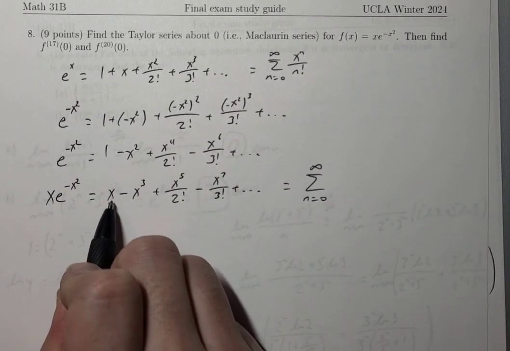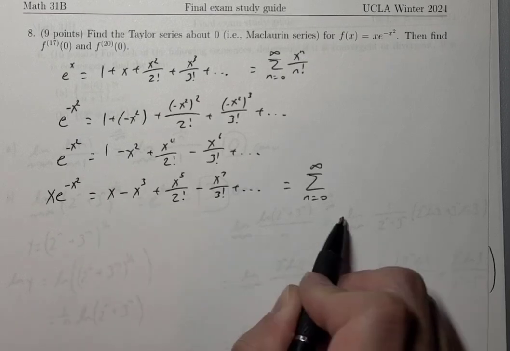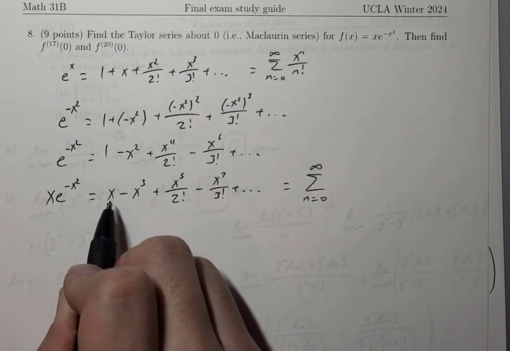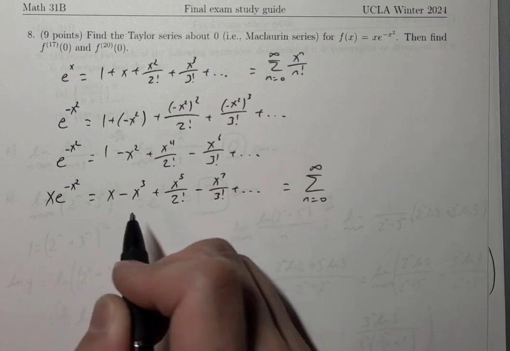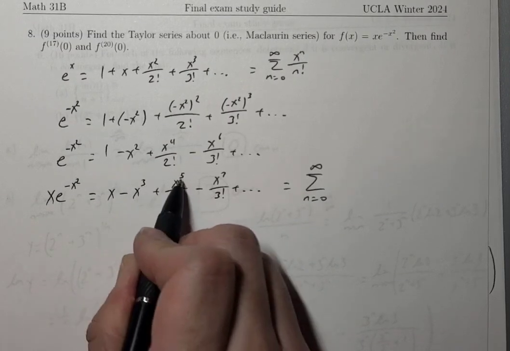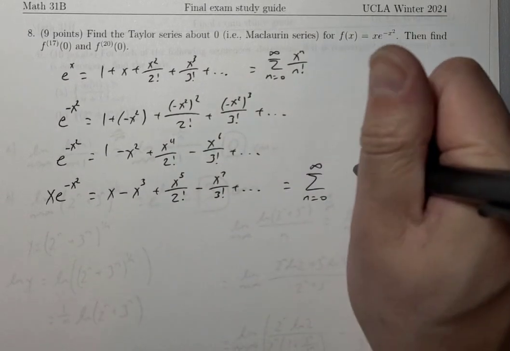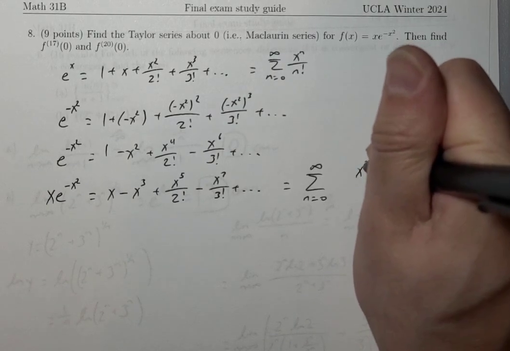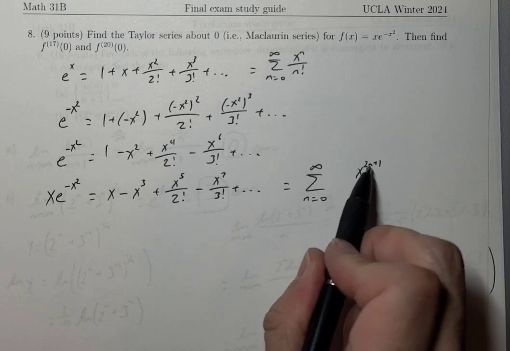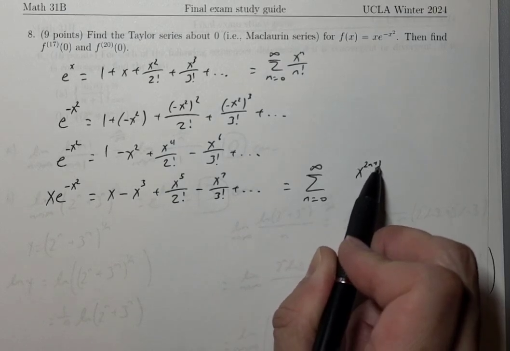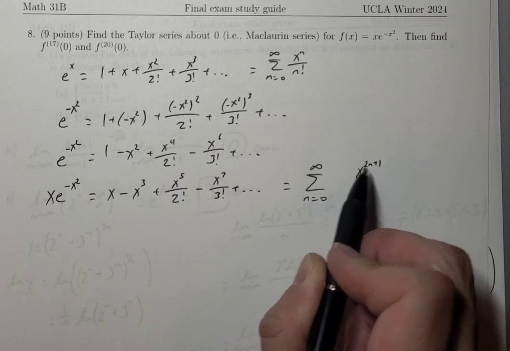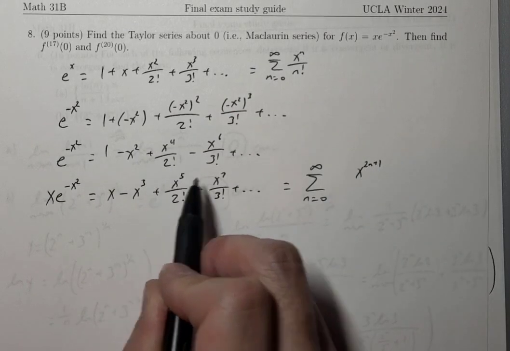Okay, so if we start from 0, we're starting from x to the first power, and then this looks like it's odd powers, right? So we can write it as x to the 2n plus 1. That should work, because when n is 0, we get x to the first power. When n is 1, we get x cubed. When n is 2, we get x to the 5th, so on and so forth.